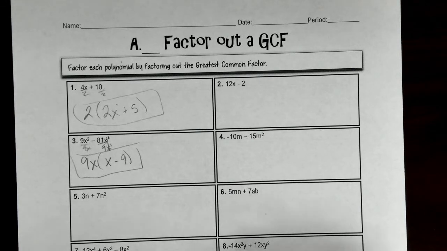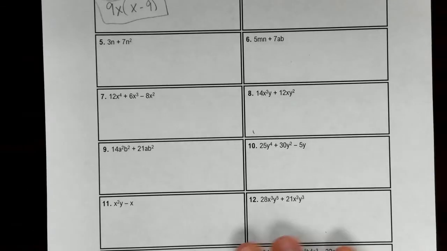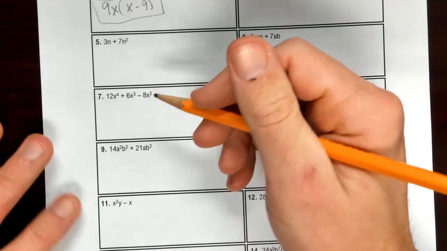Let's hop down to number 7. Let's make it a little more tricky, Coach Sapp. Thank you. Okay, here we go.